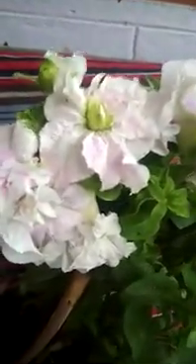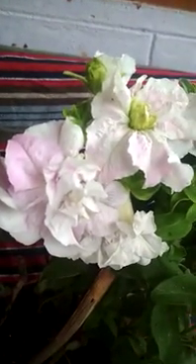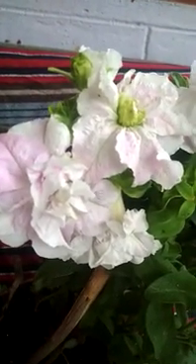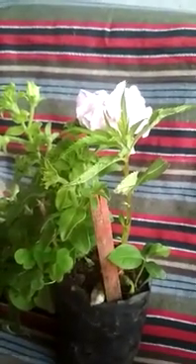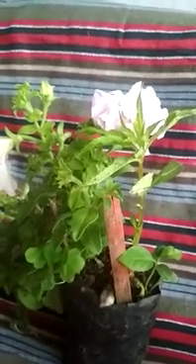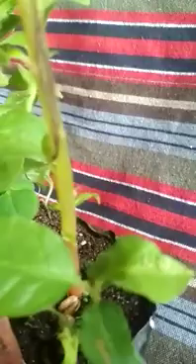A flower is the part of the plant that makes the seed. There are four main parts of a plant.